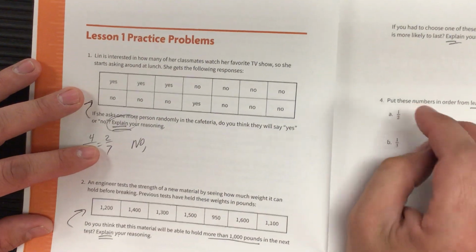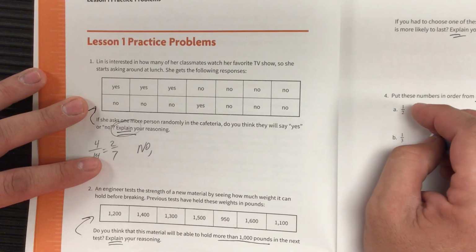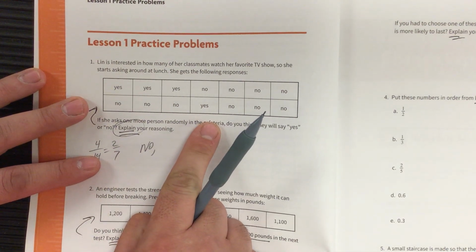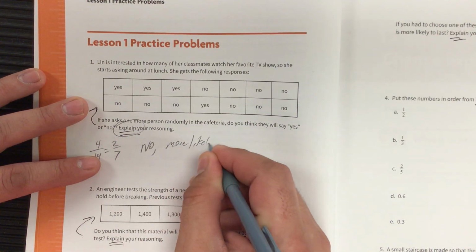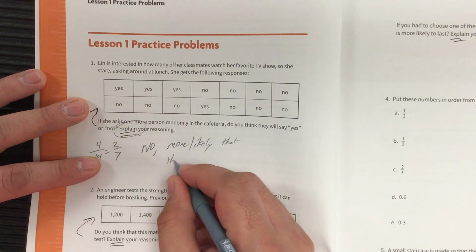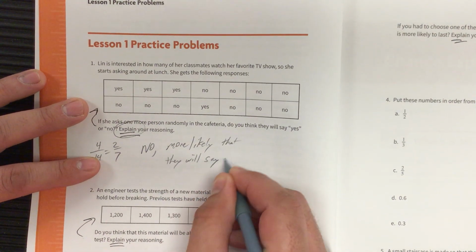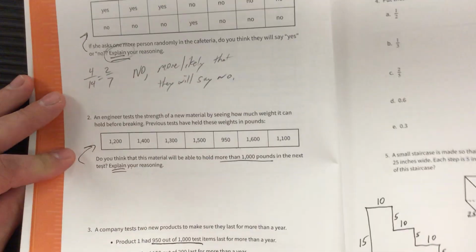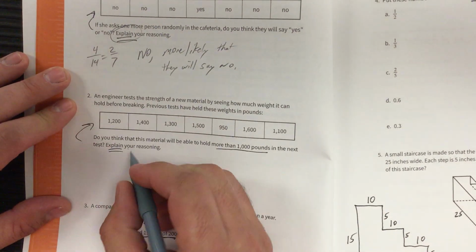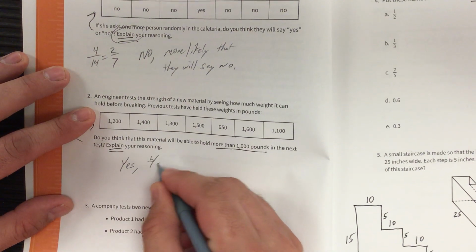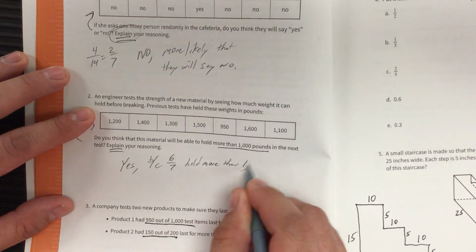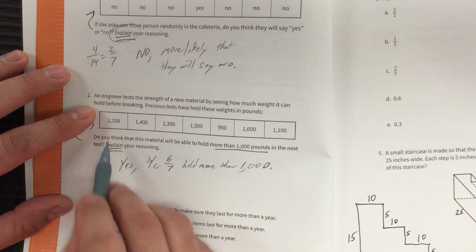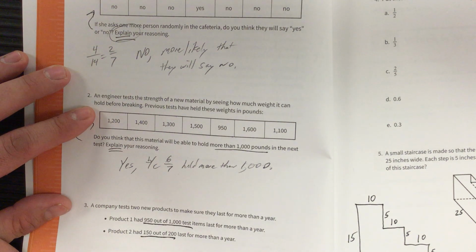Explain why. Because it seems like more people, more likely that they will say no. 2, Dieterle. Yes. Why? Because there's only one that's under 1,000. All the others are. Okay. Out of the 7 trials, 6 of them held more than 1,000. 6 held more than 1,000.